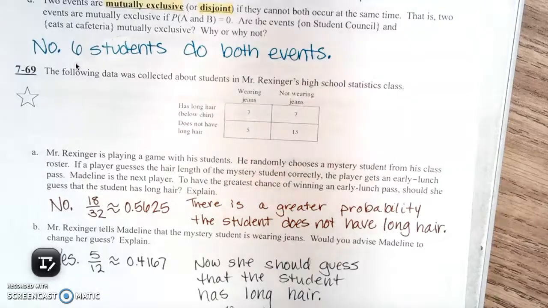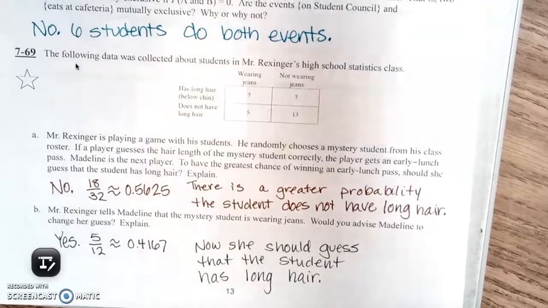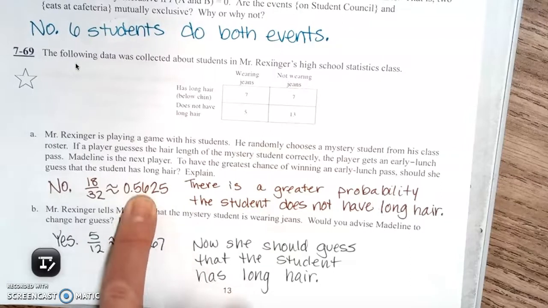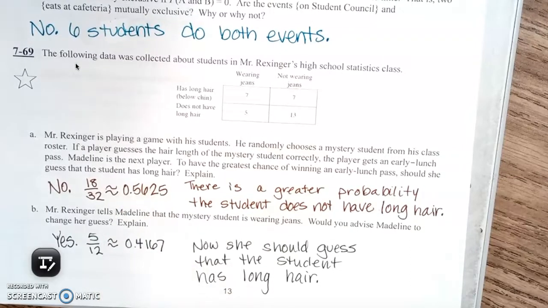Question B says, Mr. Rexinger tells Madeline that the mystery student is wearing jeans. Would you advise Madeline to change her guess? Well, yes, you should advise her to change her guess, because now she should guess that the student has long hair, because 5 out of 12 is 41% versus the 57% we had up here. Okay? Any questions on A or B?